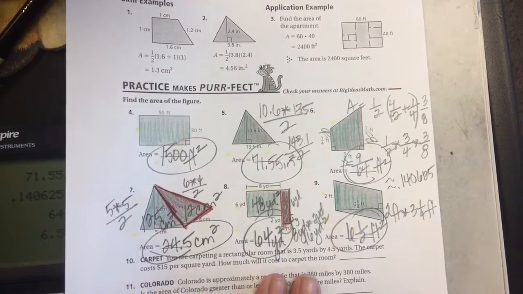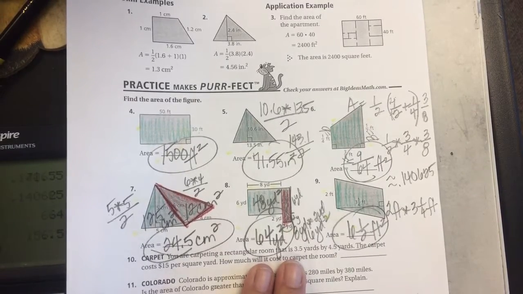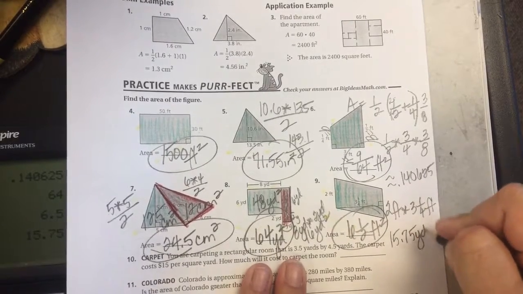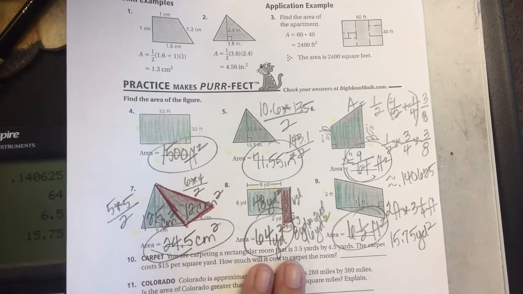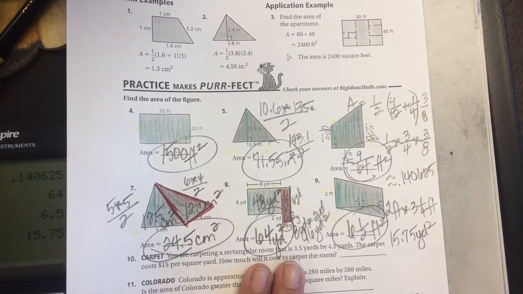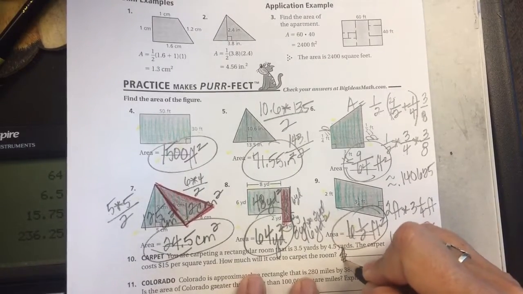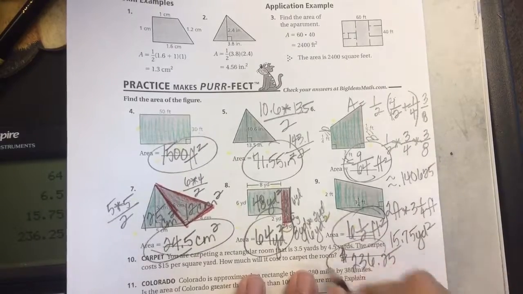Number 10, you're carpeting a rectangular room that is 3.5 yards by 4.5 yards. 3.5 times 4.5 is giving us 15.75 square yards of carpeting. We go on to learn that the carpeting is $15 a square yard. I'm multiplying my 15.75 square yards by the price, 15. It's going to be $236.25.